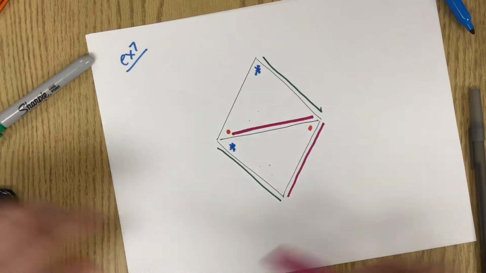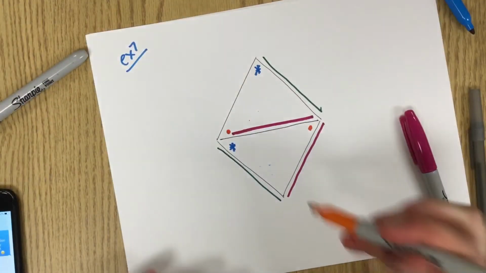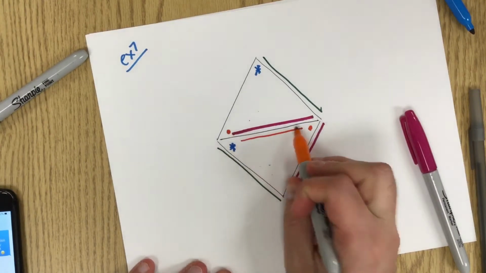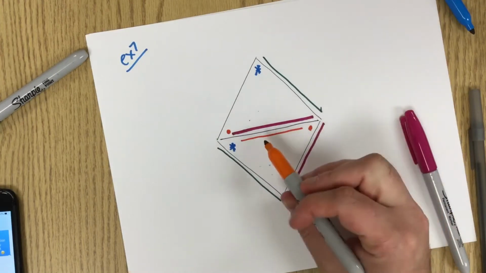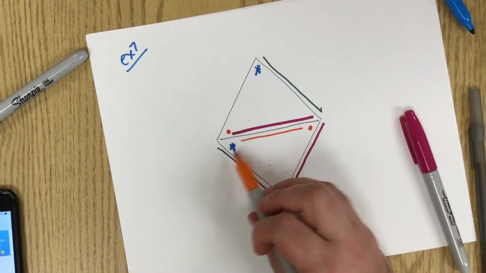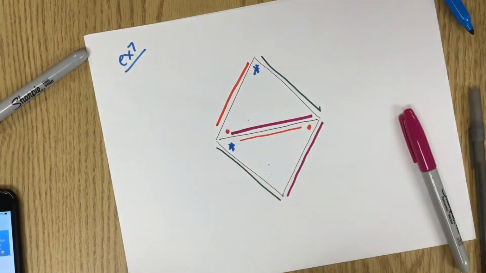Now why am I going to do that? Because we have a third side, and the third side is this over here. Right, so on the bottom triangle we have the orange, the purple, and the green, and the orange of the bottom triangle is between the star and that's actually going to correspond to this one over here.